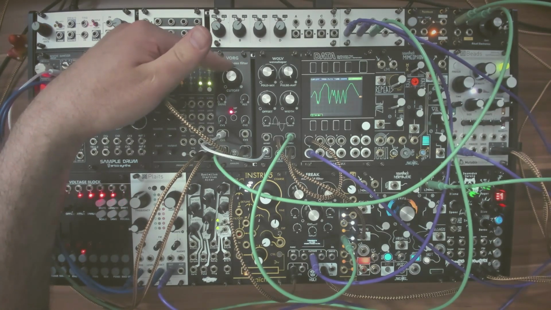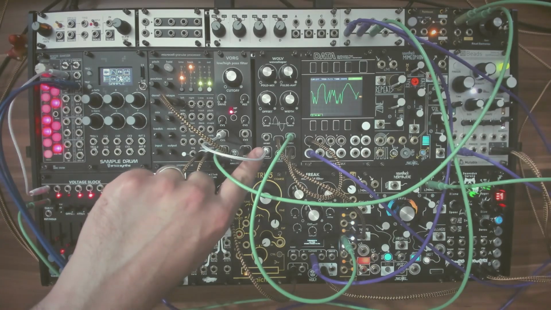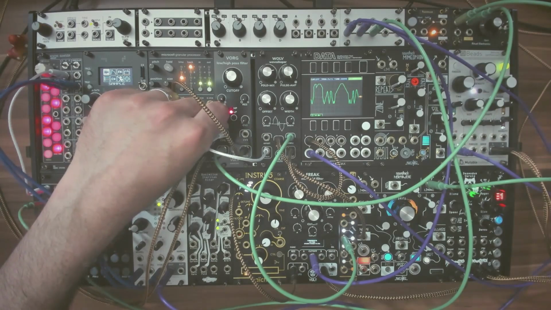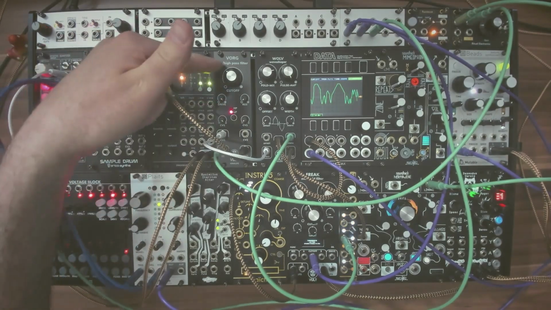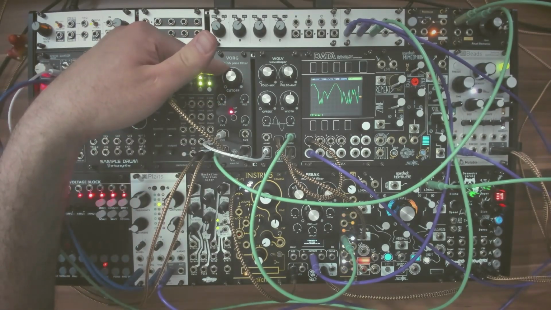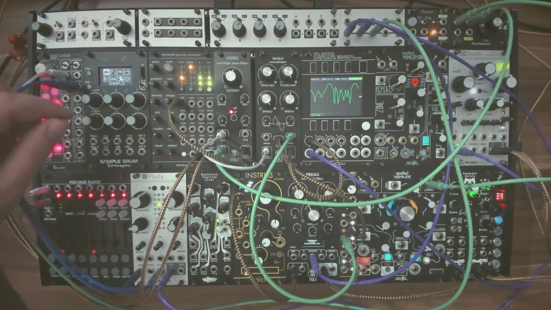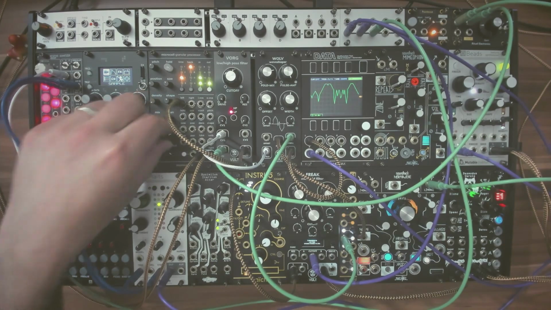But now I can add more modulation from the fold output, so the shape will look a bit different, and this will modulate the cutoff point of this filter. And you can hear the movement also here.